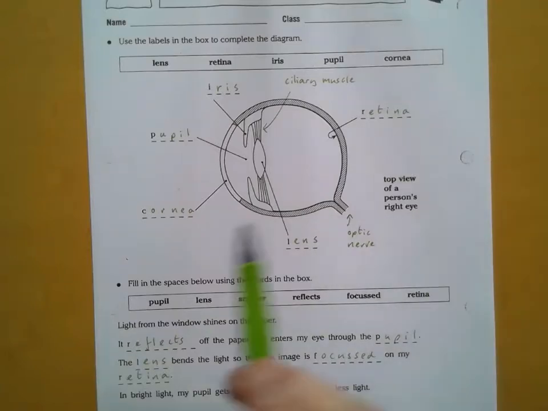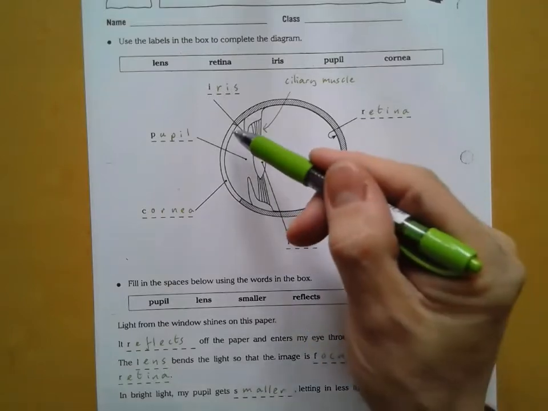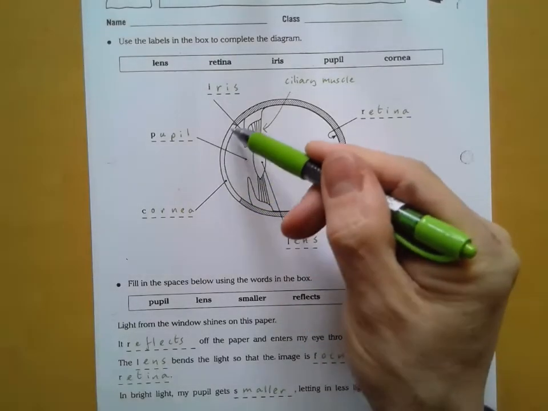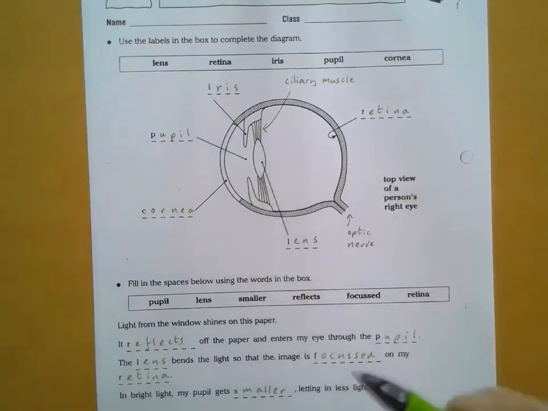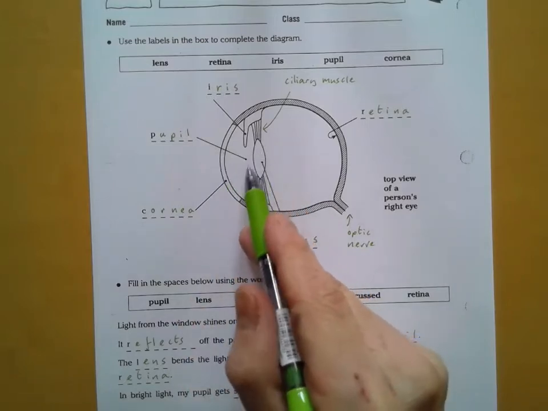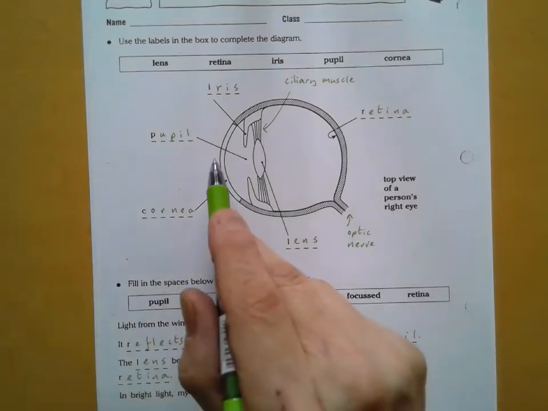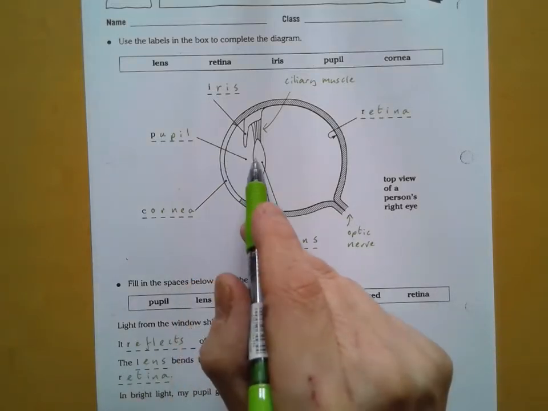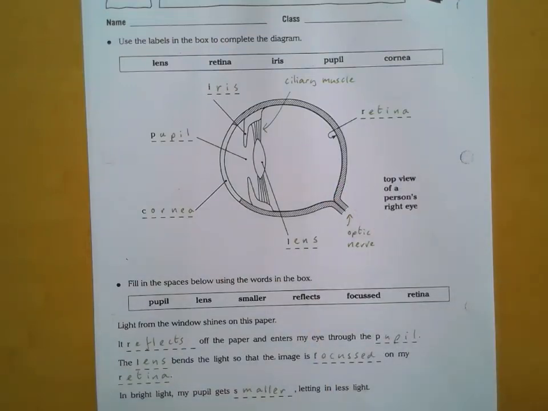So refraction actually happens twice in the eye. It happens here at the cornea because, as you can see, the cornea is curved. So the curved surface of the cornea, at least the front surface, acts as a lens and refracts the light as it passes through it. When the light hits the actual eye lens, it's refracted further, and it's the combination of refraction of the cornea and the lens that forms the sharp image on the retina.